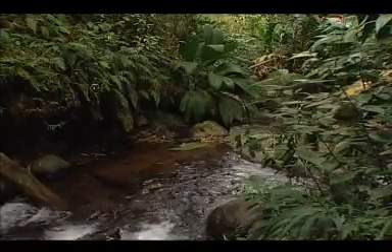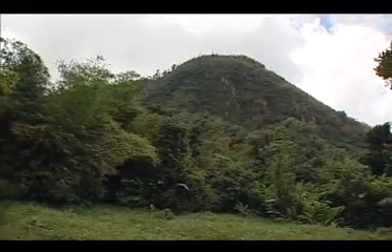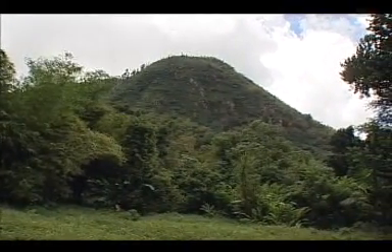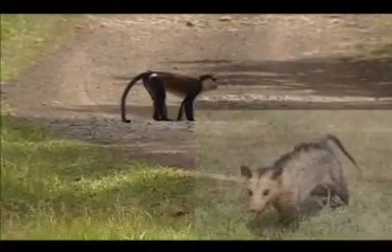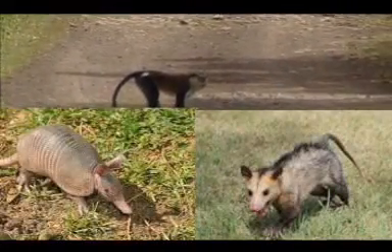The Annandale Forest Reserve is among the most ecologically diverse habitats on Grenada. It provides a sanctuary for wildlife including monkeys, opossum and armadillos.